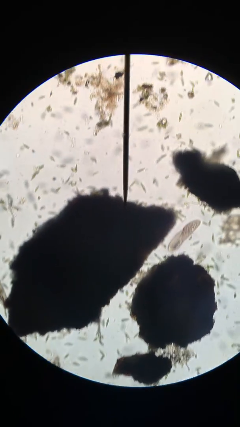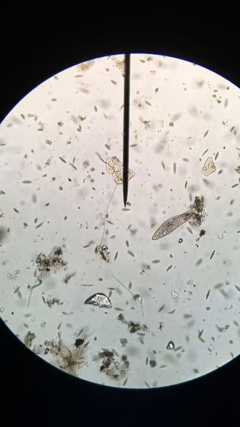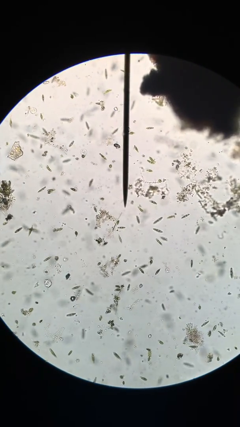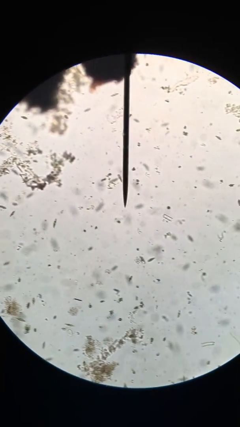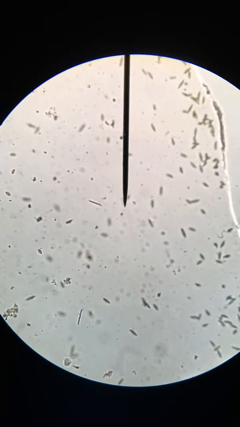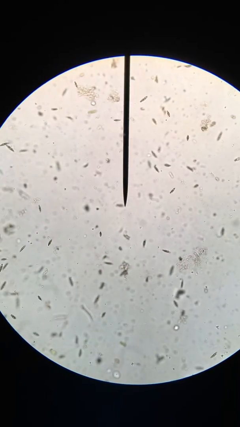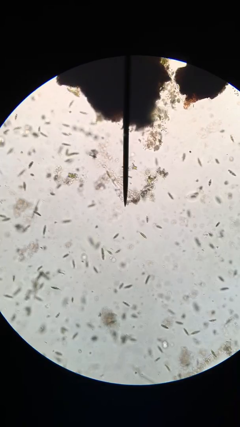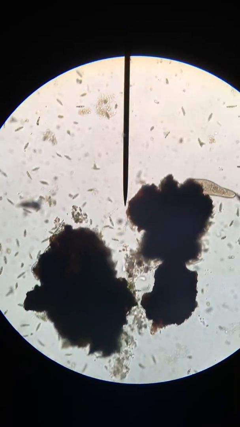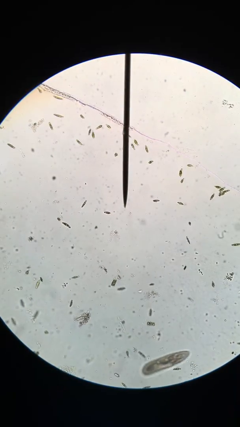These big black clots are just junk that I tried to pipette up from the bottom to give an opportunity for those sessile guys to come along. So hopefully you're noticing paramecia and amoeba and bacteria and euglena.